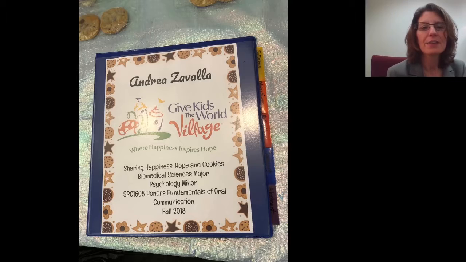This one is a binder that I wanted to highlight because it was so well done in terms of the organization of it and the cover. So the cover is beautiful. All she did was find a border and put it on a Microsoft Word document and put the logo on there, but it's beautiful.